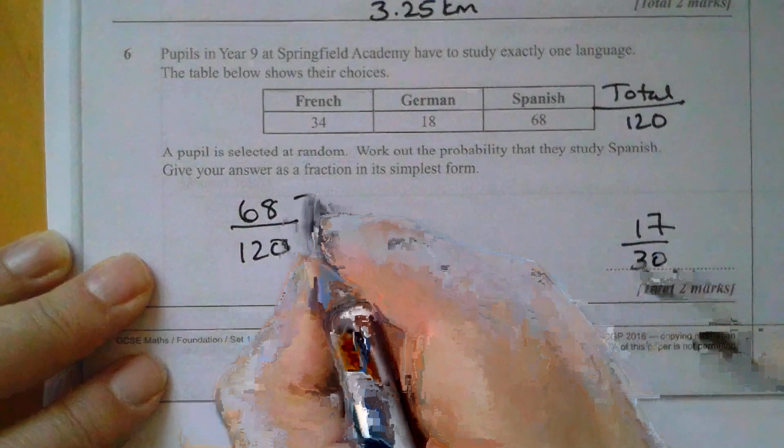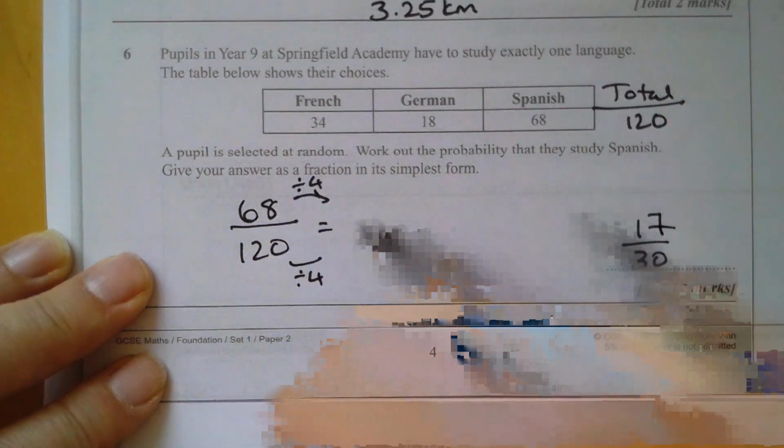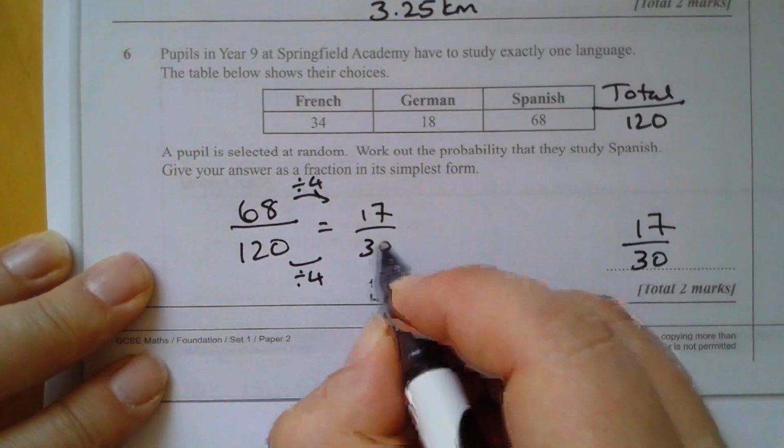You could have found equivalent fractions to it by dividing both sides by 4, which would have given you the same thing. Calculator makes it much easier. You still need to know that you're doing the right thing with it, of course.